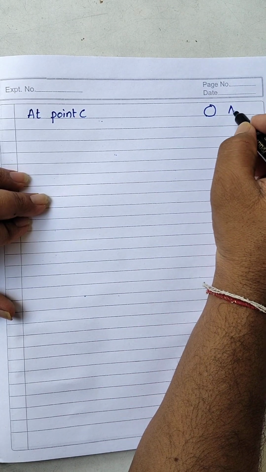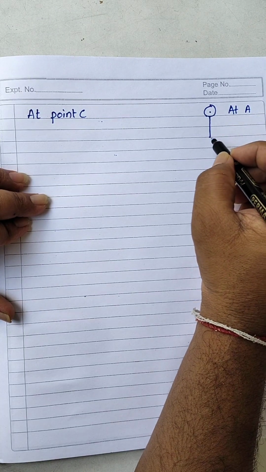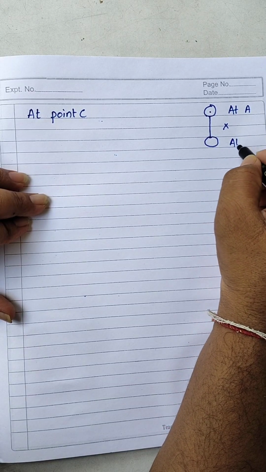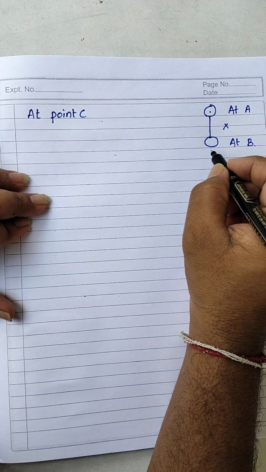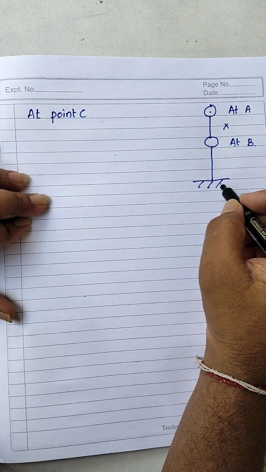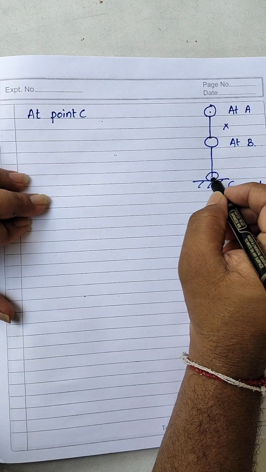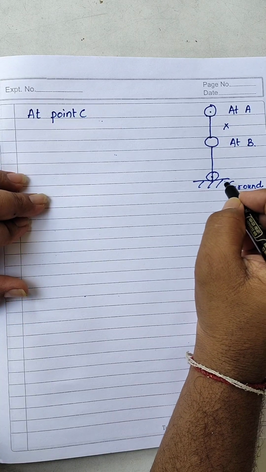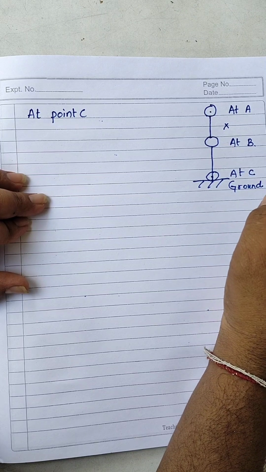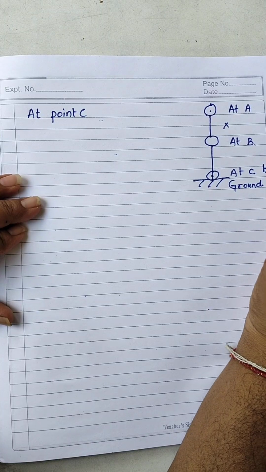Now see, this is the body at point A, and now it displaced x distance from A to B, and now it reached the ground. Finally it reached ground. So when it reached ground, is there any height from the ground to the body? At C, the height is 0. At C, height is equal to 0.